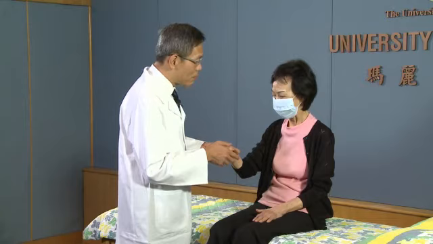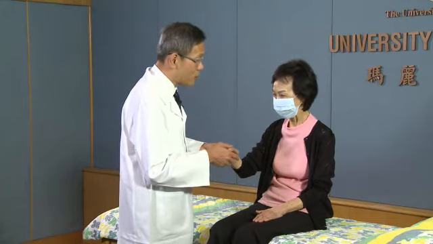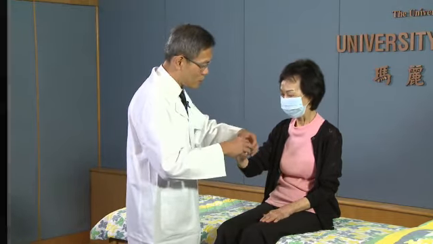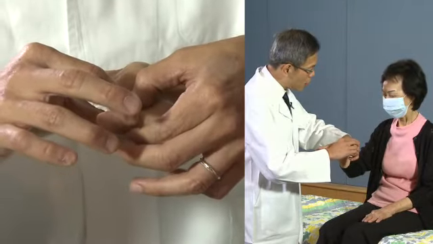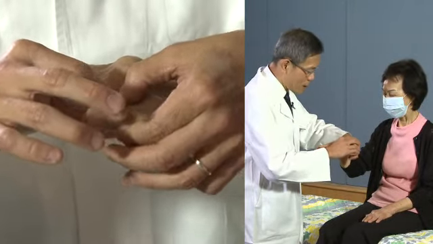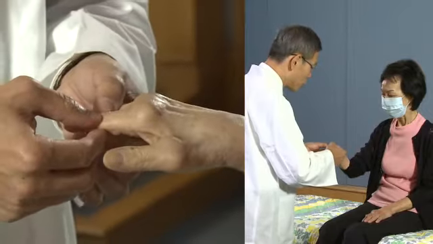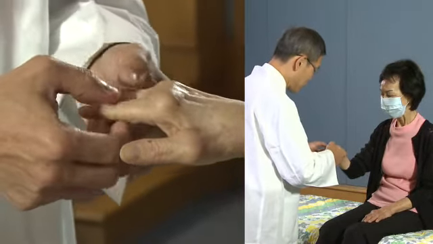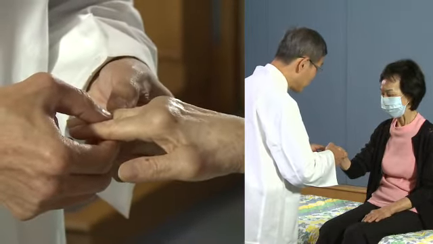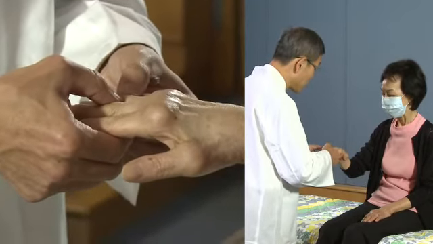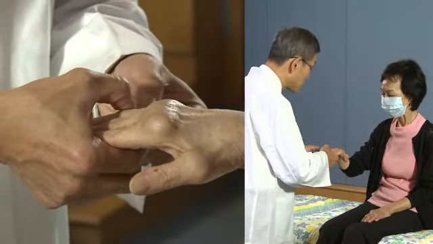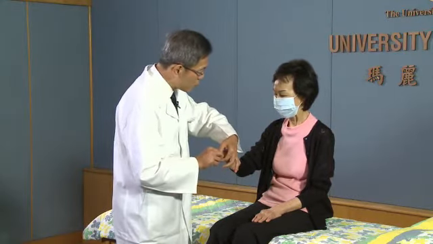So after the metacarpophalangeal joints, we will test the interphalangeal joint. So this is the first interphalangeal joint. And then the proximal interphalangeal joints of the other fingers. And then the distal interphalangeal joint.